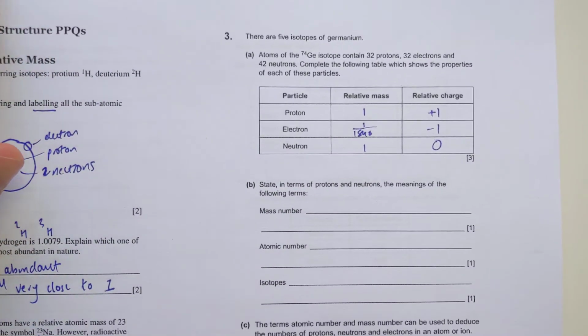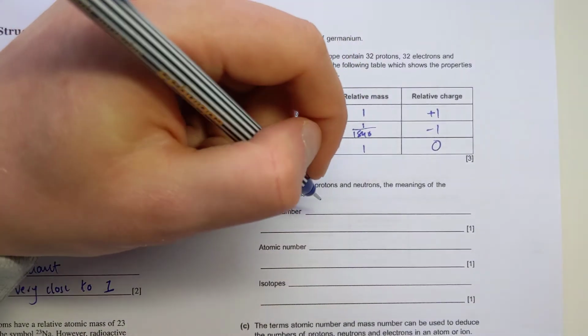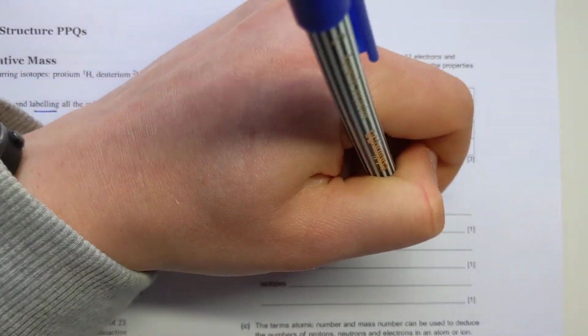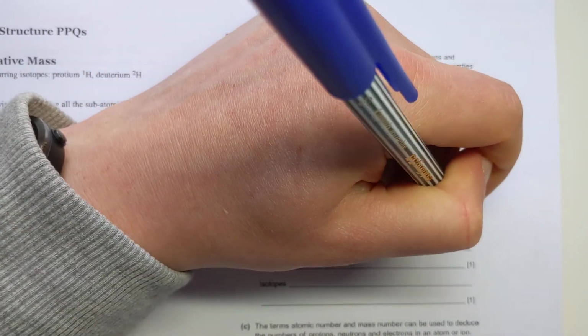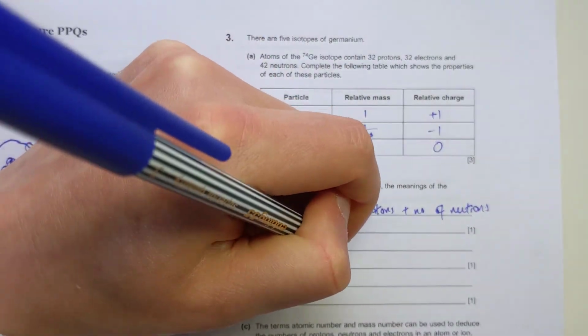State in terms of protons and neutrons the meaning of the following terms: mass number, atomic number, isotopes. So the first 2 parts are fairly straightforward. The mass number is just the number of protons plus number of neutrons. The atomic number is just the number of protons.